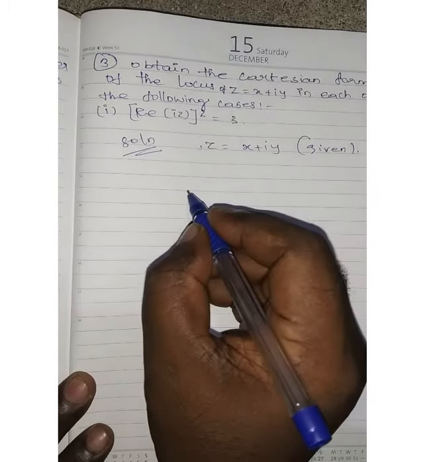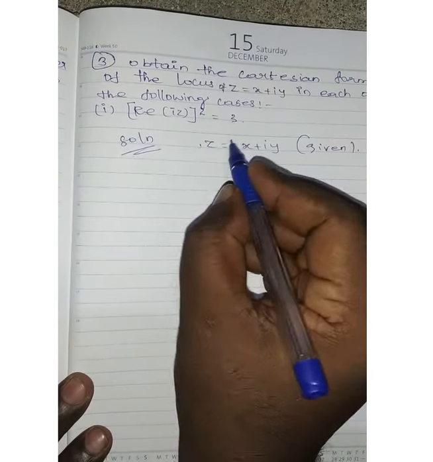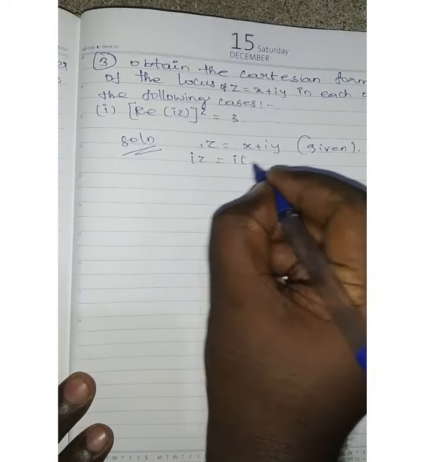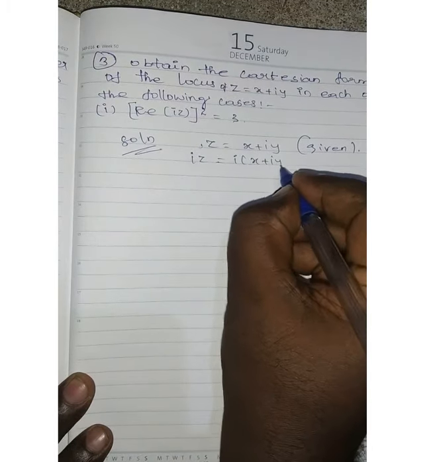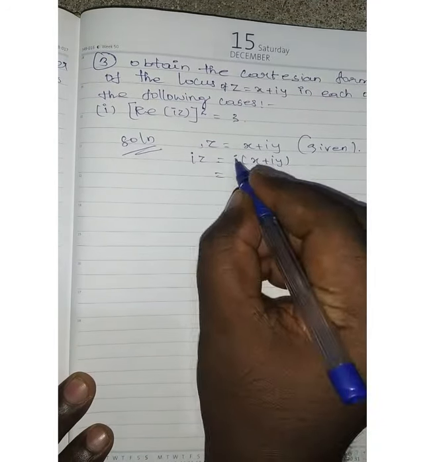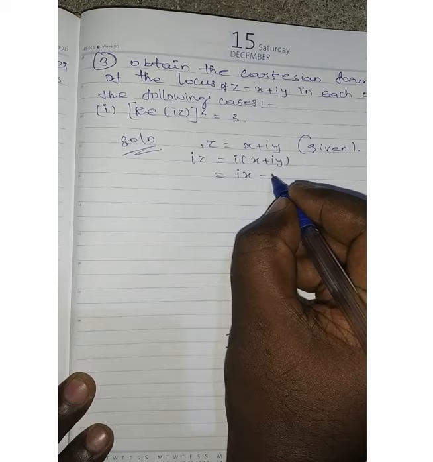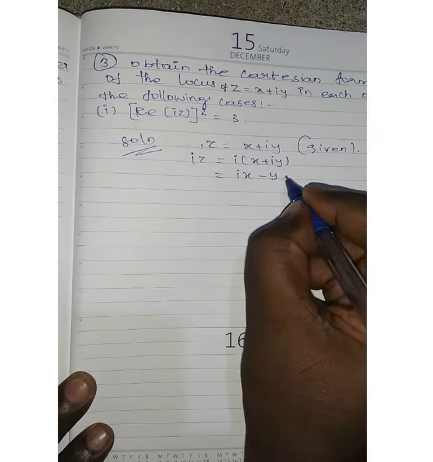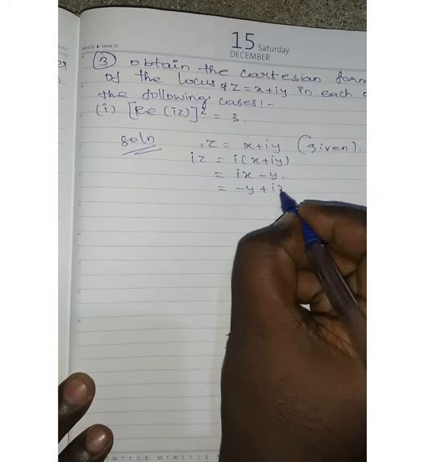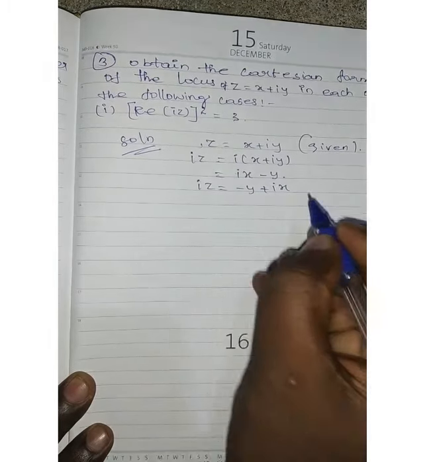Am I correct? Now iz means i times x plus iy. Now ix minus i square y, the i square value becomes minus 1, so that's minus y plus ix. That's the value of iz.